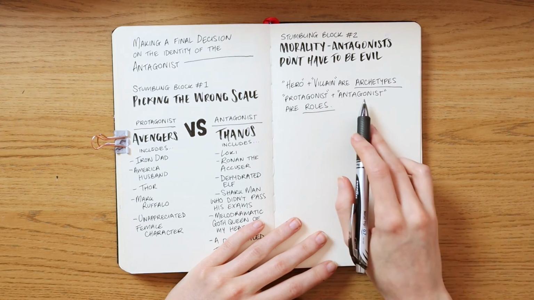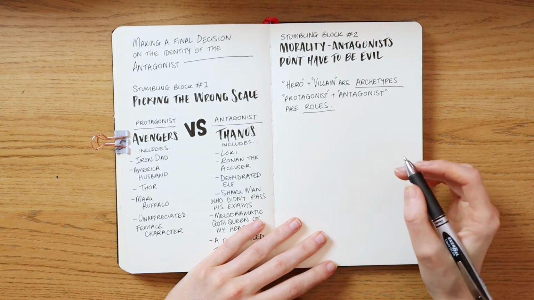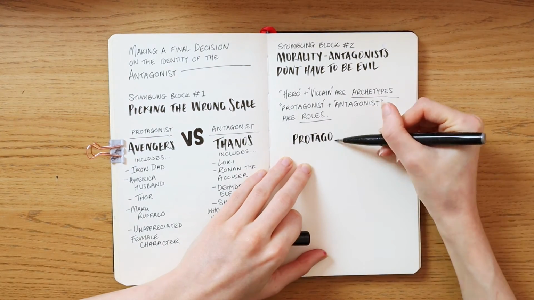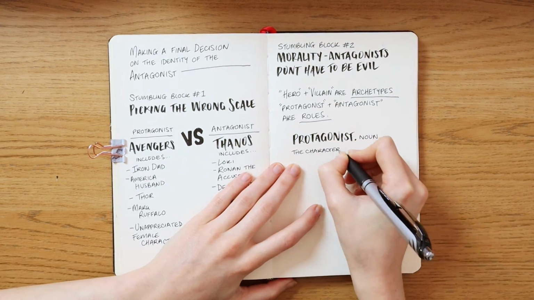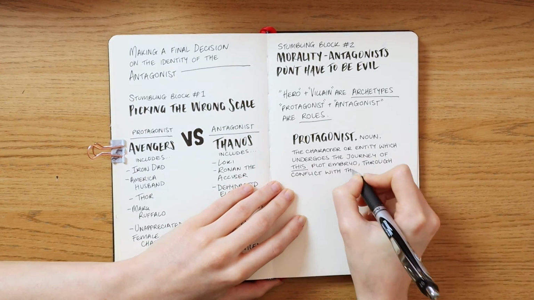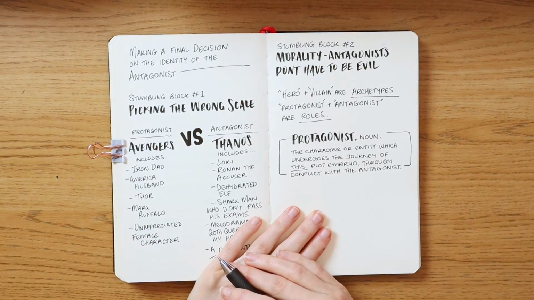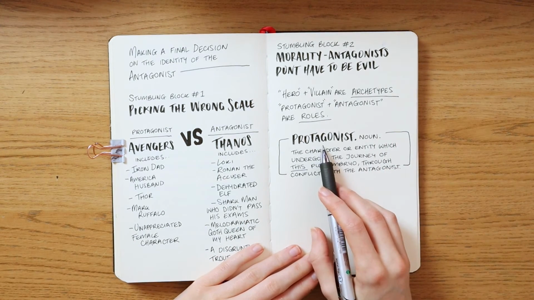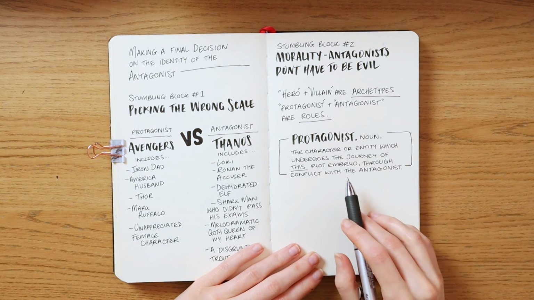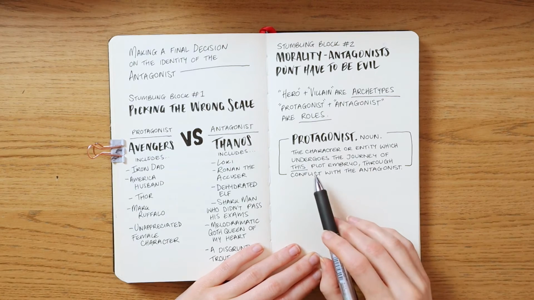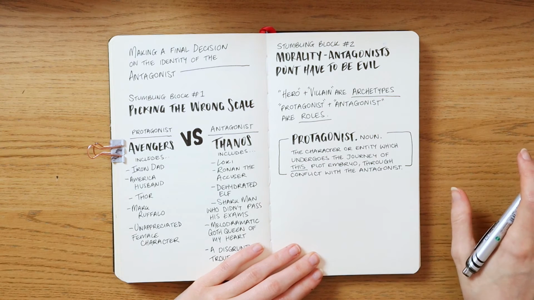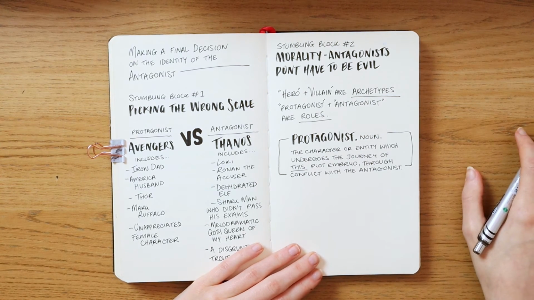And the words protagonist and antagonist have a very precise meaning in the Plot Embryo system, in the Story Magic Academy system. Protagonist, noun. The character or entity which undergoes the journey of this plot embryo through conflict with the antagonist. So when we say a character or an entity is the protagonist, what we're saying is we're talking about their plot embryo. If we say a character or an entity is a protagonist, then all we're saying there is that they have their own plot embryo. But we're not talking about that plot embryo right now.